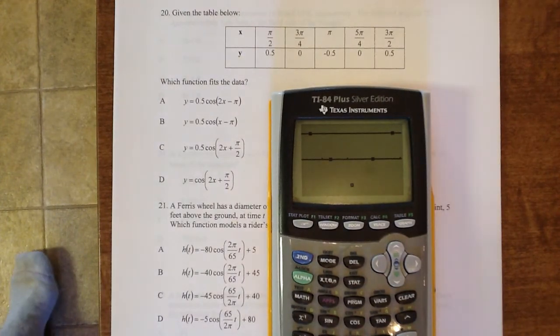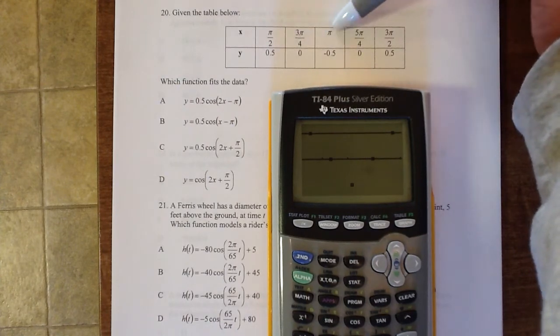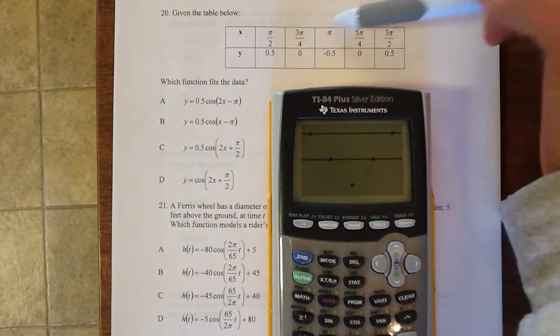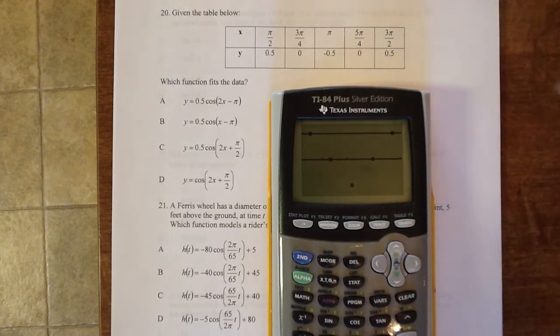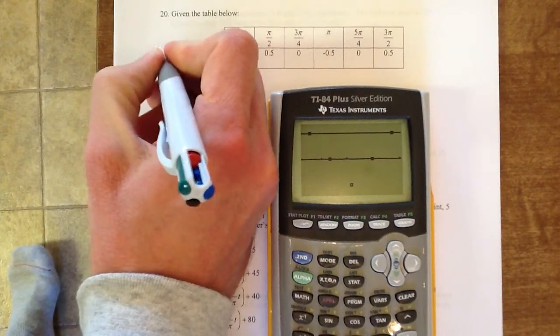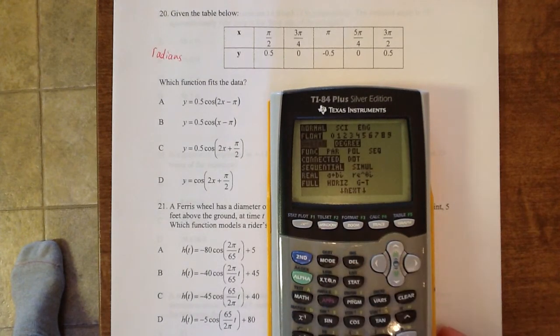If you notice, in your table, you have lots of pi's. That carries the implication that this is not in degrees, it is in radians. When you have pi, you are most likely in radians. Because of that, we need to convert to radians in our calculator. Go to radian mode is what I mean. So press mode, turn it to radians.